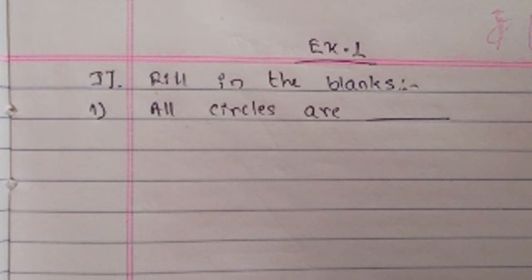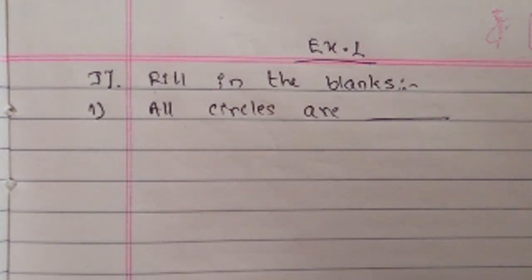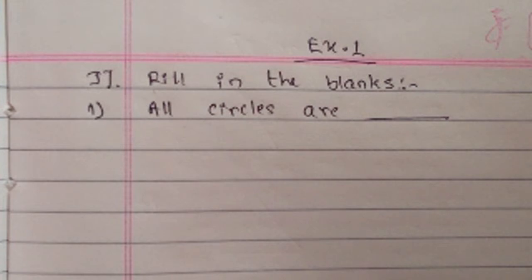So comment your answer. First option is congruent, second option is similar. Which is the correct answer? All circles are congruent, or all circles are similar. So which one is correct? Comment your answers fast.